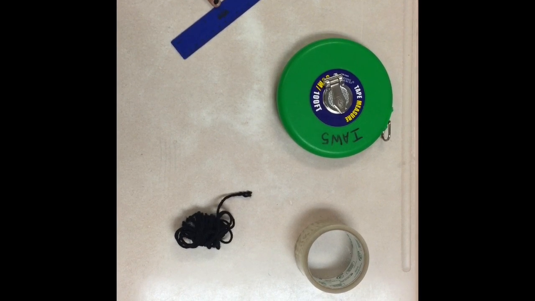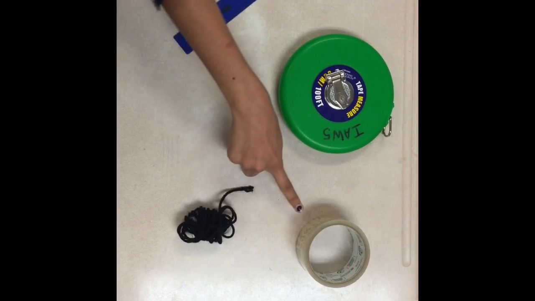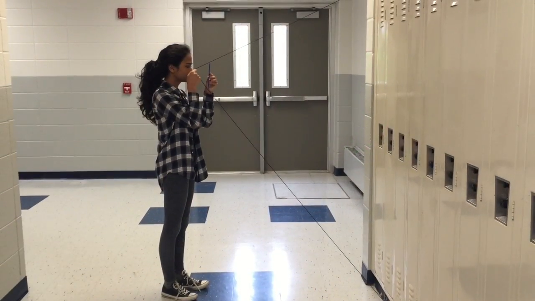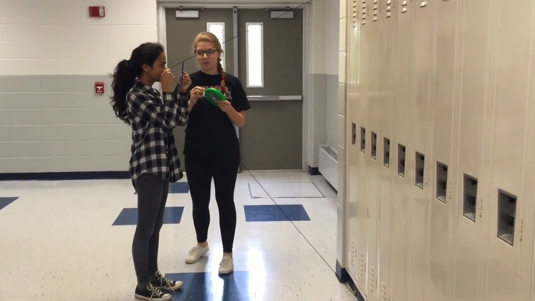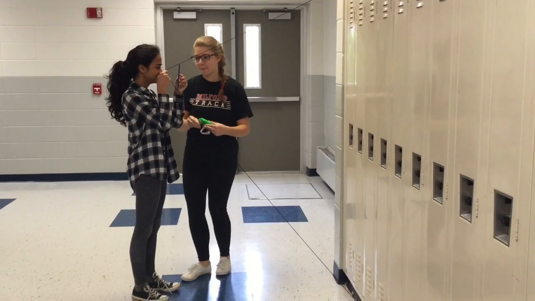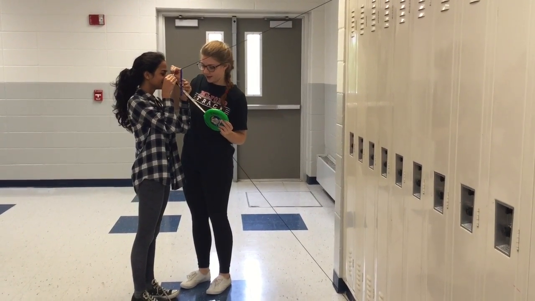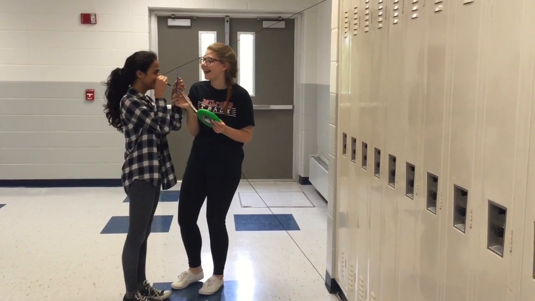The tools we used were a measuring tape, a small ruler, a piece of string, and some tape. In order to find the height of the locker compared to Jasmine's height, we first taped a string to the top and bottom of the locker. We had Jasmine hold the string up to her eye and step back until the string was held tight.